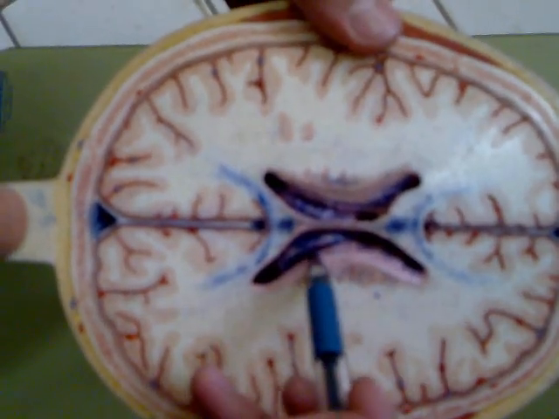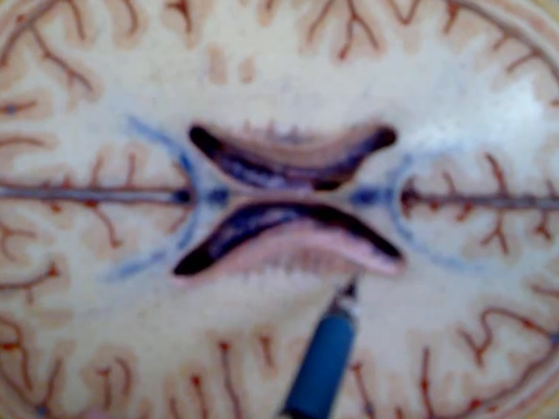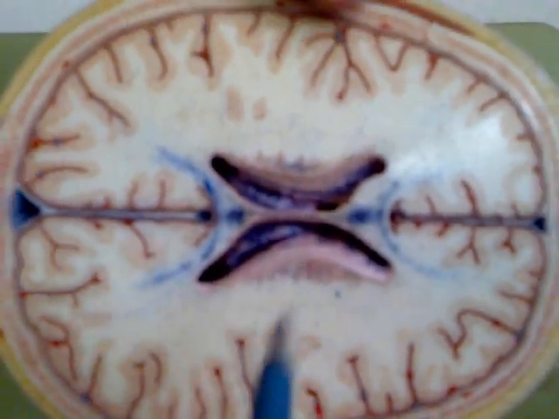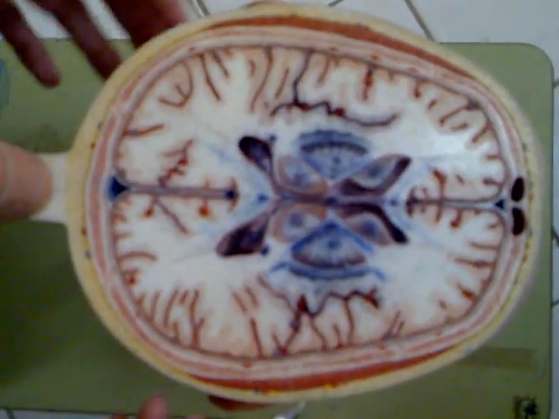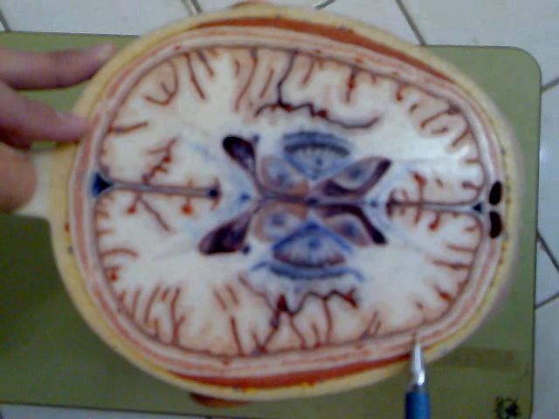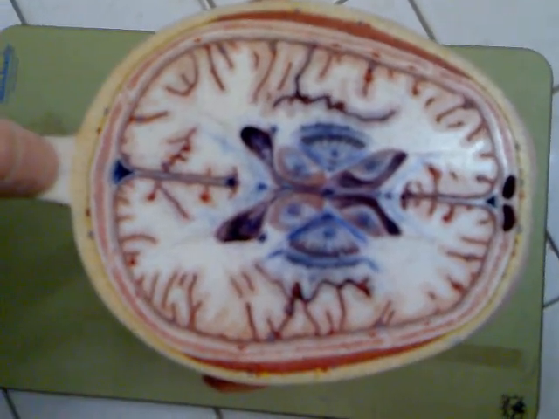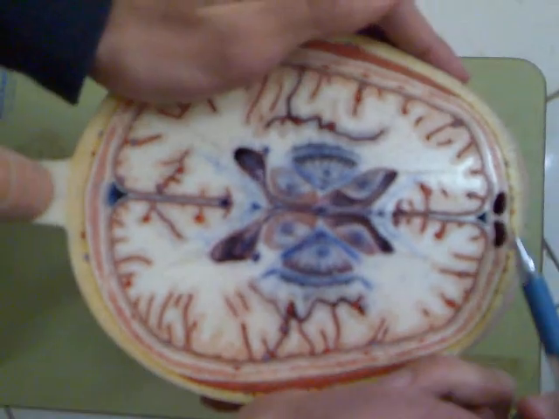Lateral to the lateral ventricle, we can see the body of the caudate nucleus. And then we go one more section deeper. Here, there are lots of new features. Again, the bone of the skull, and yes, we also have the frontal sinuses here. This is new.